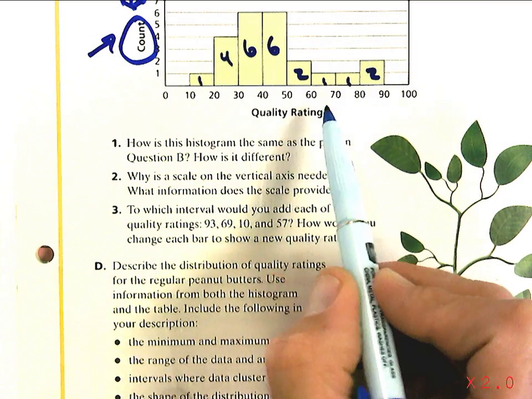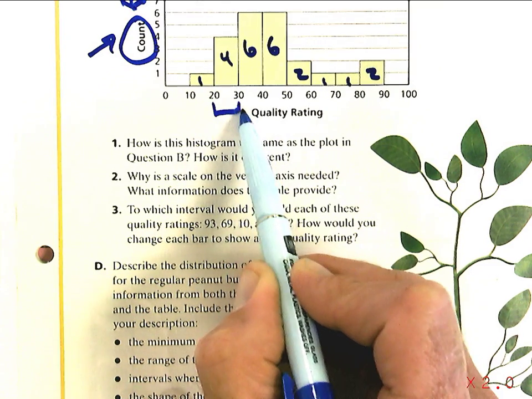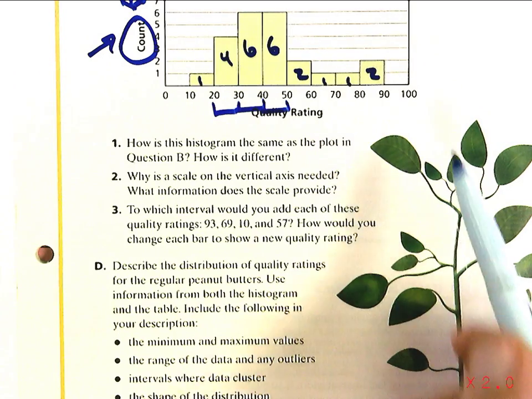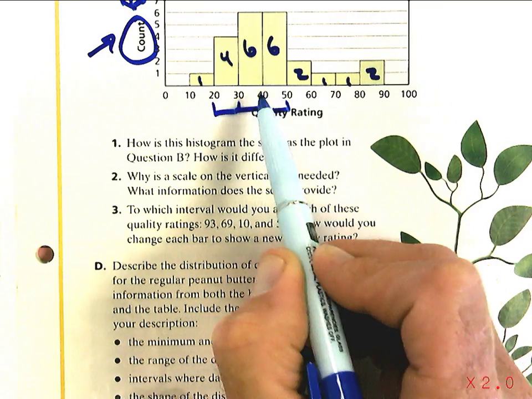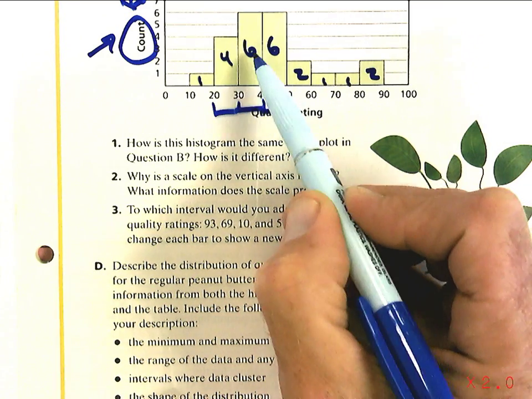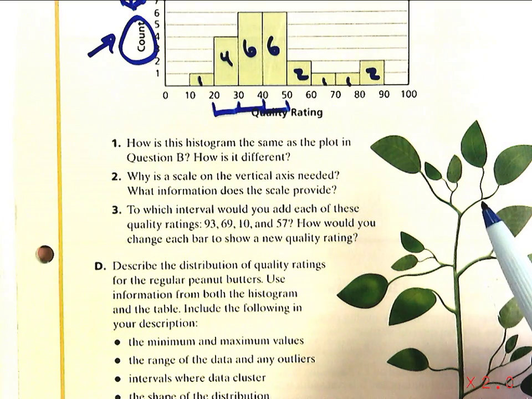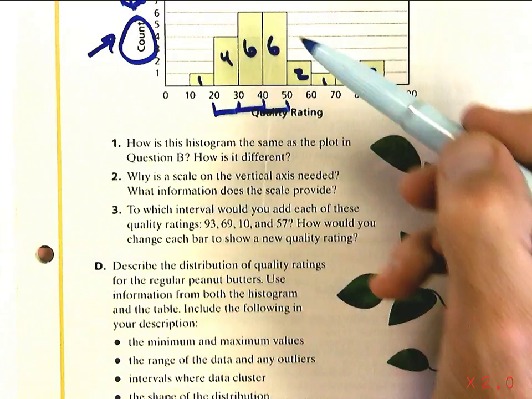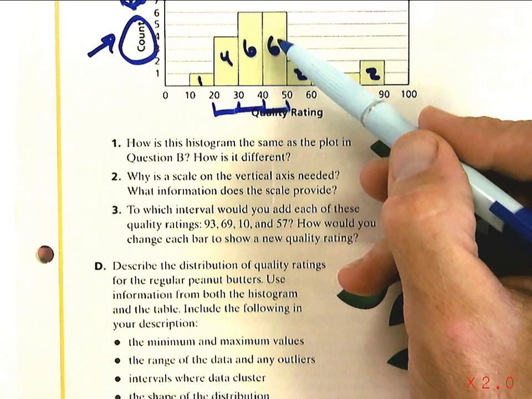And again, along the bottom, we still have our intervals, 20 to 30, 30 to 40, 40 to 50, and so on. There's 6 in this interval, 6 in this interval, 4. Again, it looks a lot like what we started with, the line plot, but we have a different name for it, a histogram, because we're no longer listing the actual quality ratings in the bars.